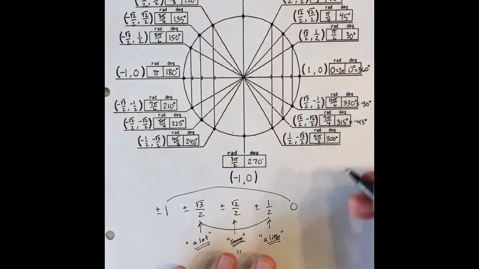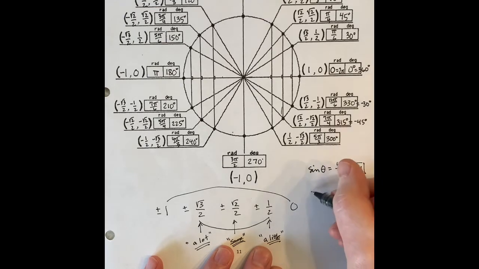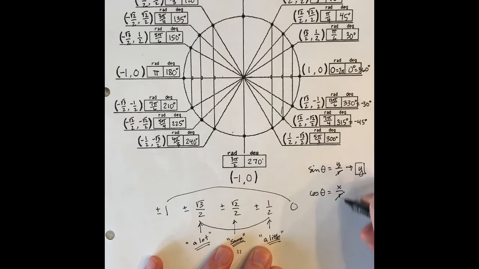Because sine, think about it, sine of any angle is the y value over the r. But if you're using the unit circle and the r is 1, it just ends up being the y value. For instance, cosine of any angle is the x over the r. But again, if the r value is 1 on these, then it ends up being just the x coordinate.